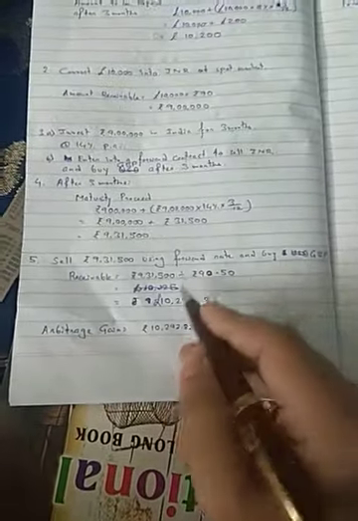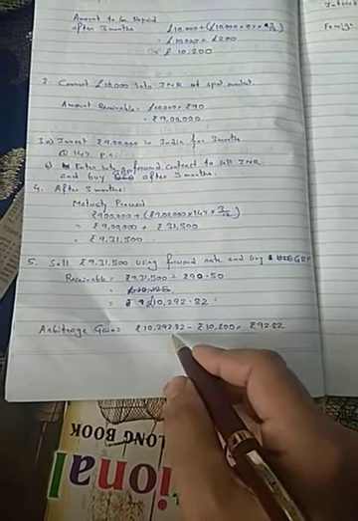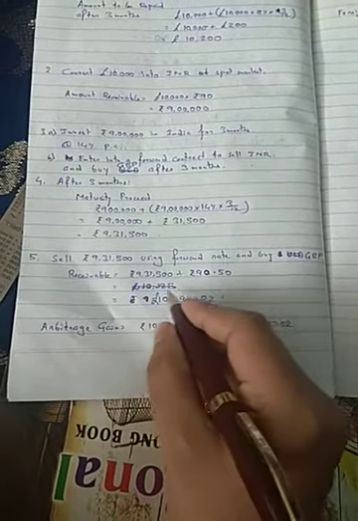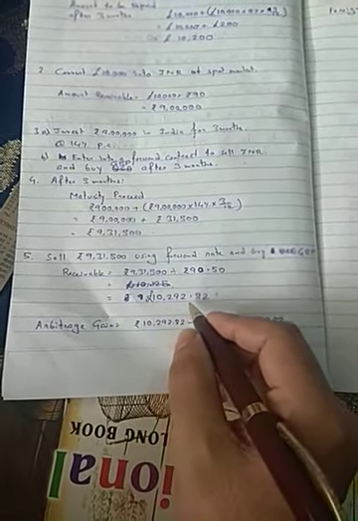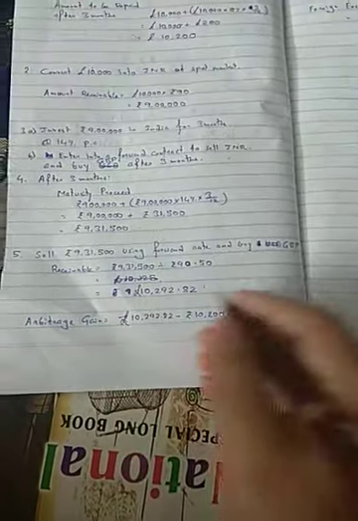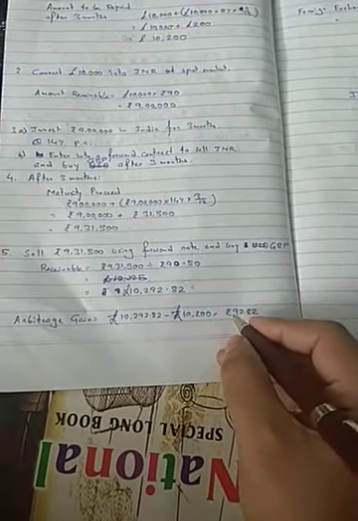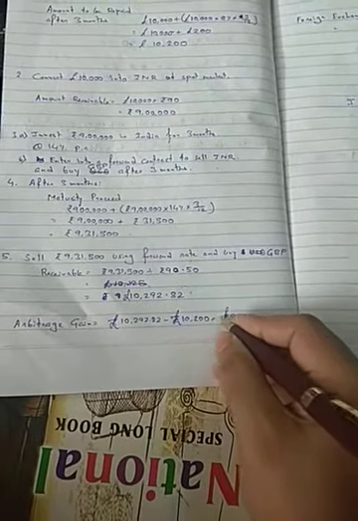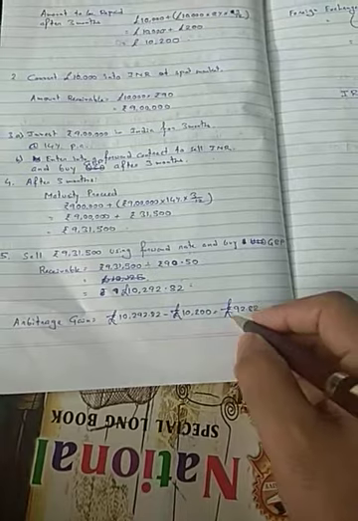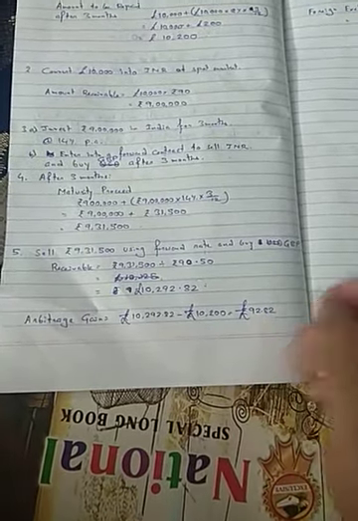So you have actually received sterling pound 10,292.82, and you are going to repay sterling pound 10,200, which will give you sterling pound 92.82 as the arbitrage gain.